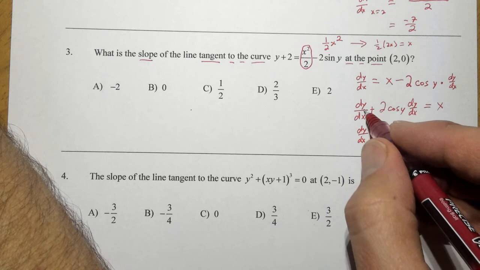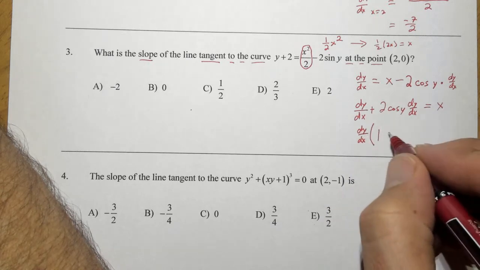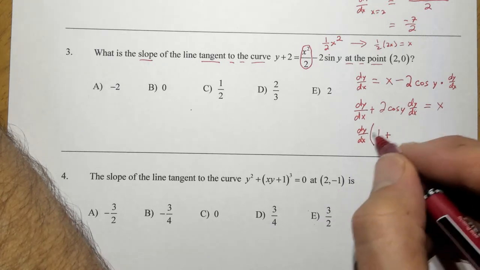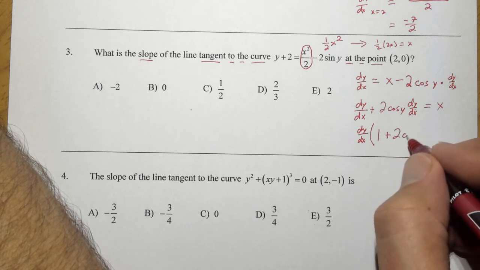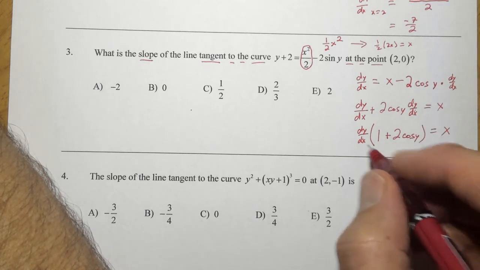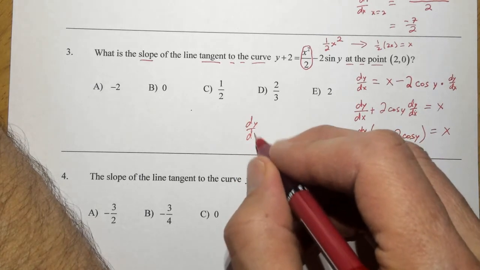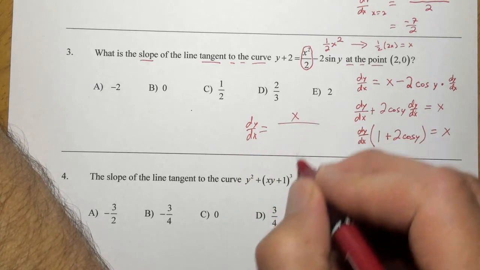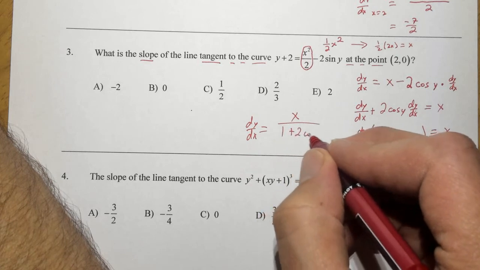And when we do so, dy/dx divided by itself is 1. 2 cosine y dy/dx divided by dy/dx is 2 cosine y, and that's equal to x. So move over here, dy/dx will be x over the quantity 1 plus 2 cosine y.